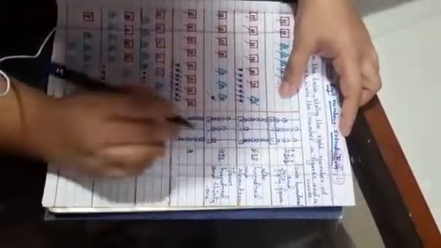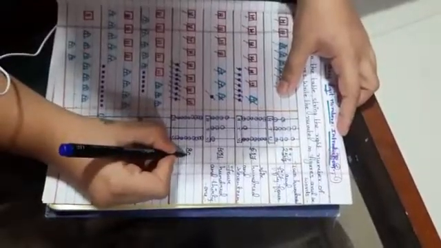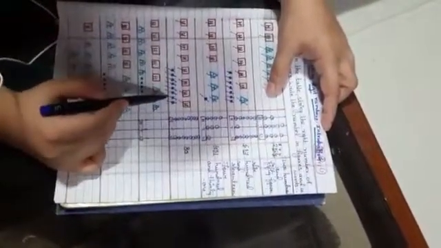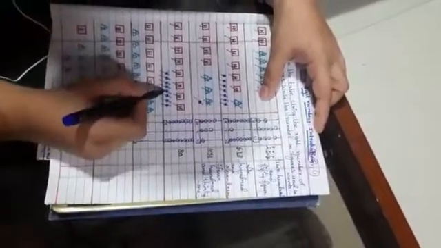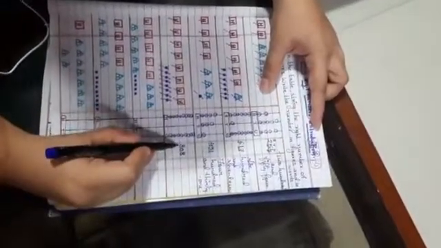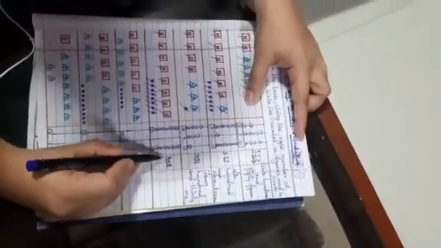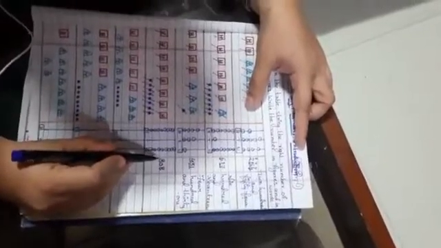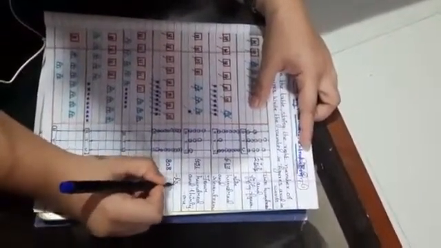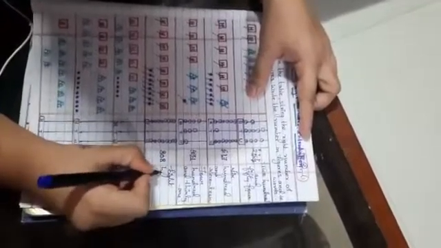In tens, we don't have any number. So 0. I repeat children, in tens, we don't have any number. So in tens place, 0. Again in units, we have 8 beads. So in units, 8. So the number is 808. Means when you are reading it, it becomes 808.